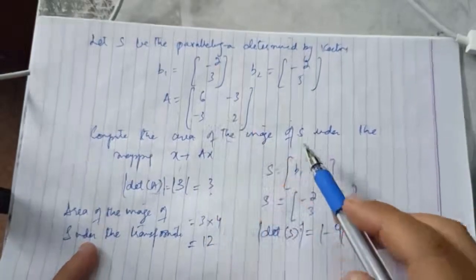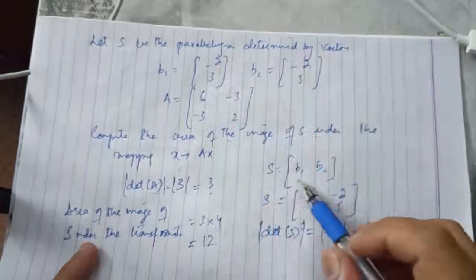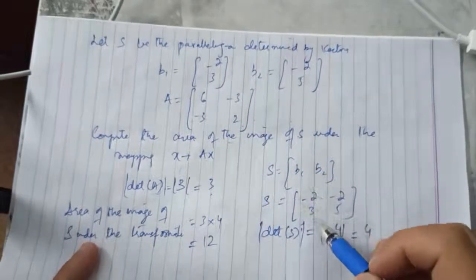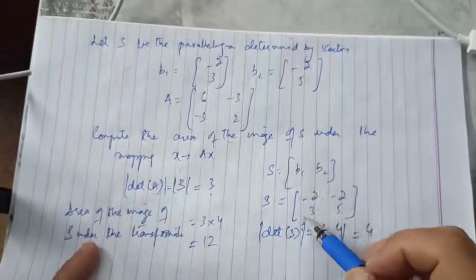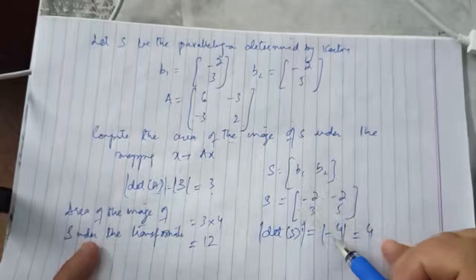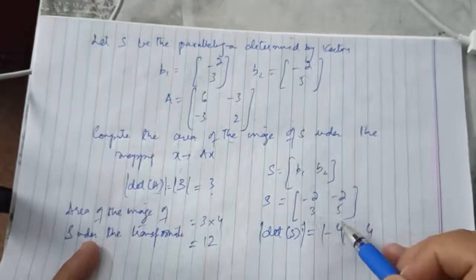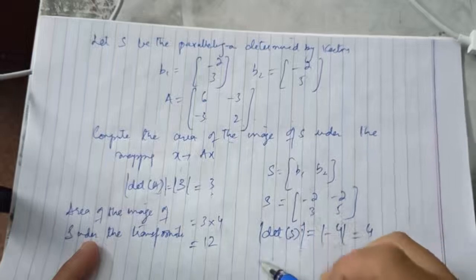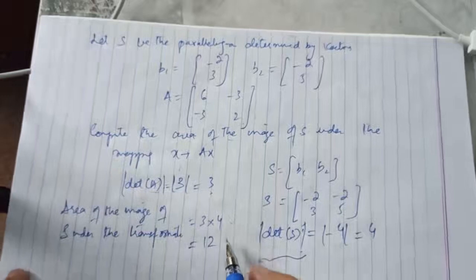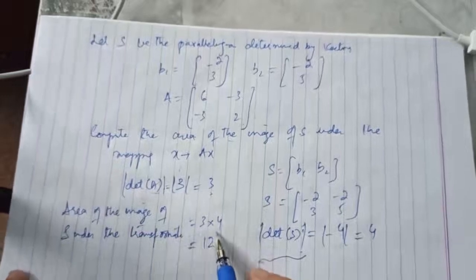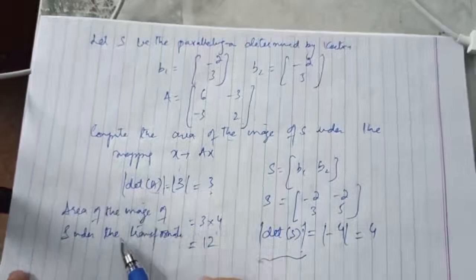And similarly these vectors in S are b1 and b2, and you get minus 2 3 and minus 2 5. So what you do here is find their determinant as well, right? It comes out to be minus 10 plus 6, which is minus 4, but you have to take the magnitude. Remember that area is always positive. So 3 times 4 here, that is 12, is the area of the image of S under the transformation.